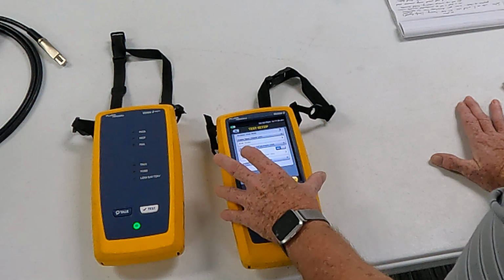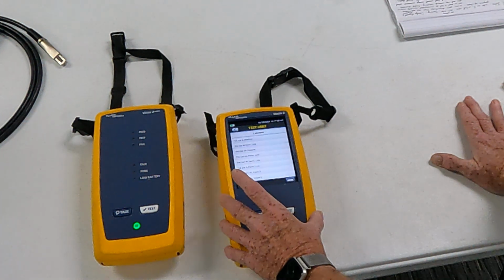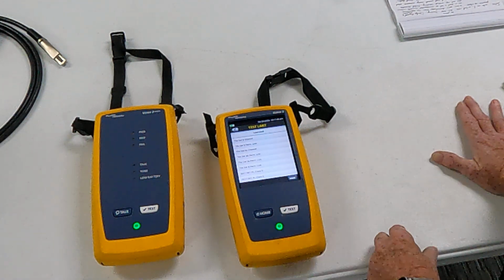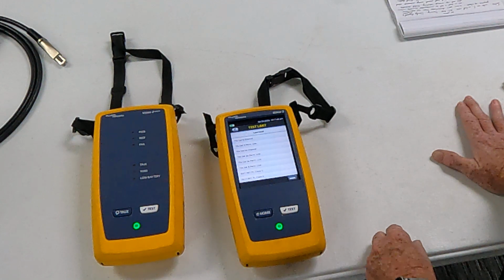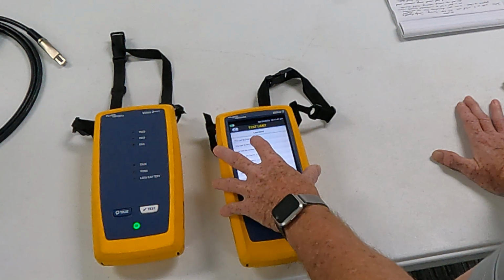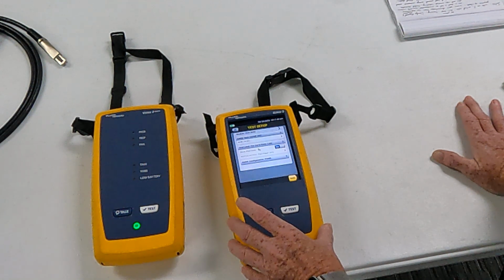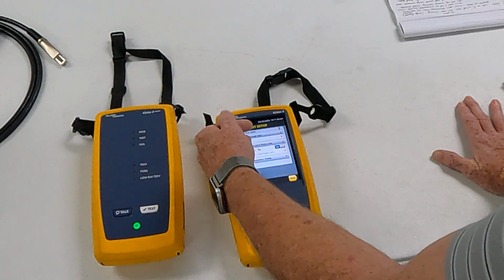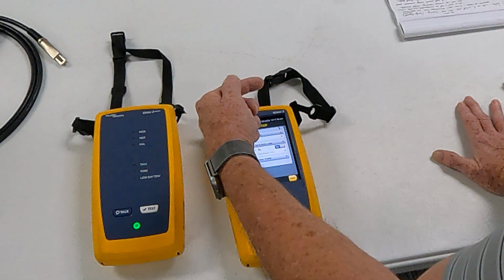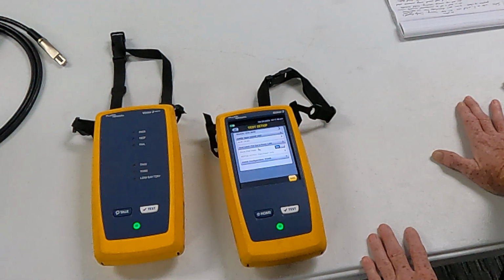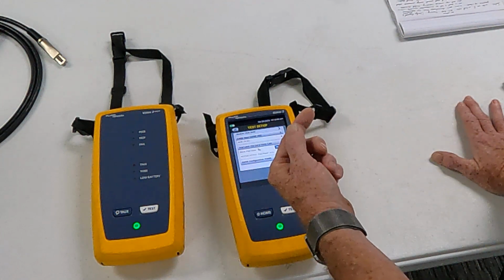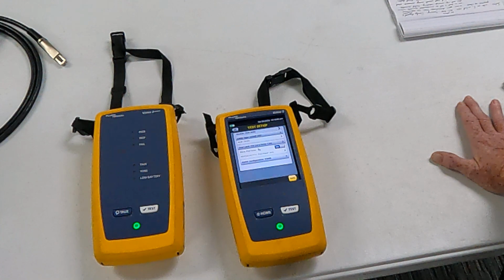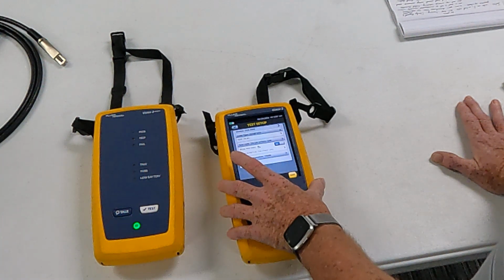Then you go to test limit. We're going to be testing from a panel to a jack outlet, so you want to go to permanent link. Make sure these match. If you're testing Cat 6, the cable type is Cat 6 and the test limit's Cat 6. I've had them come back where it's set up Cat 6A on one and Cat 6 on the other, which is incorrect.